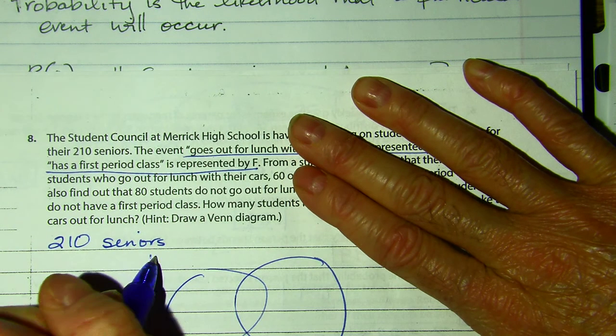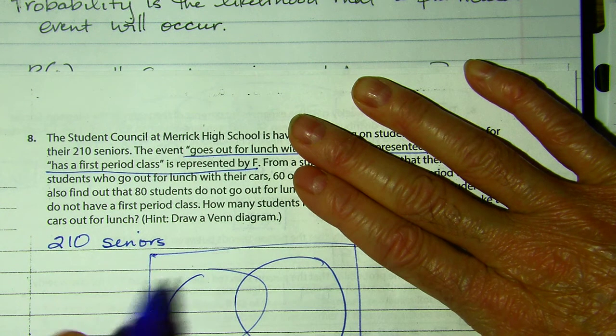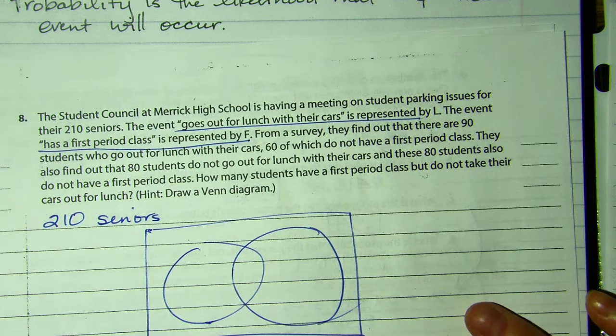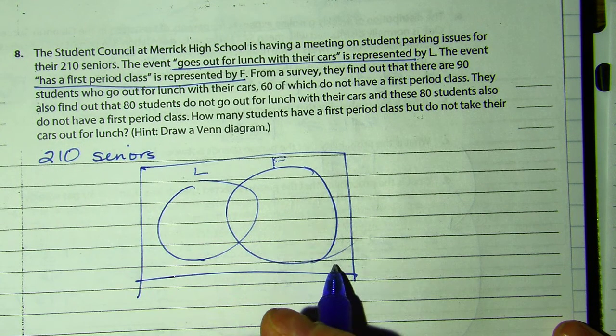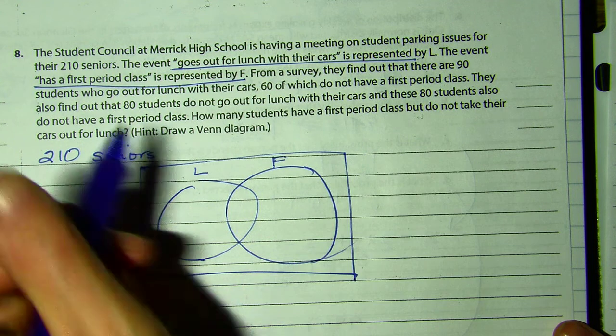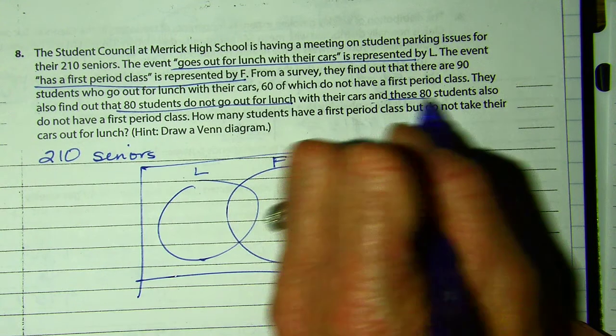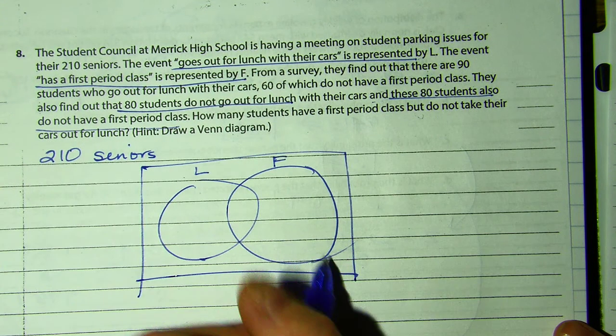And I know there's usually a box. So this is a really bad picture, but L and F. It says that 80 do not go out for lunch, and 80 do not have a first period class. So that would be out here.